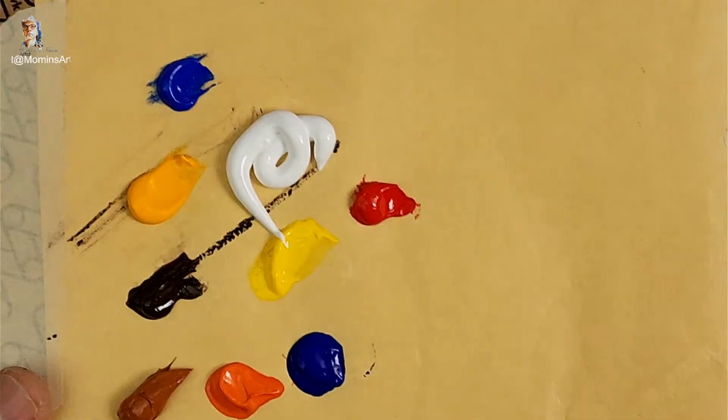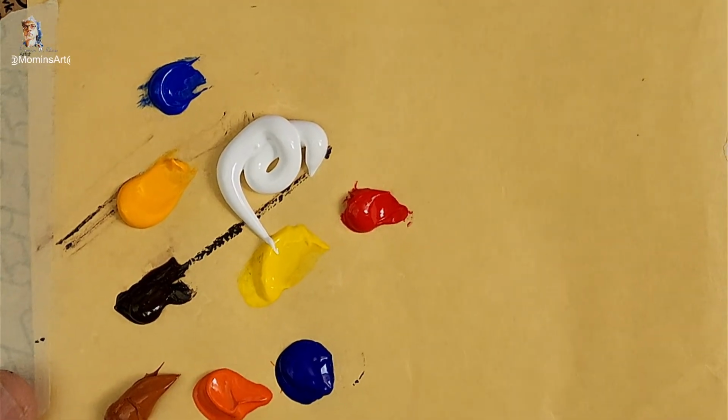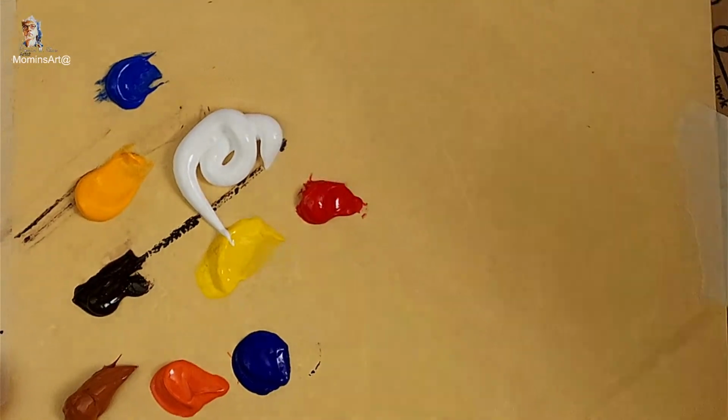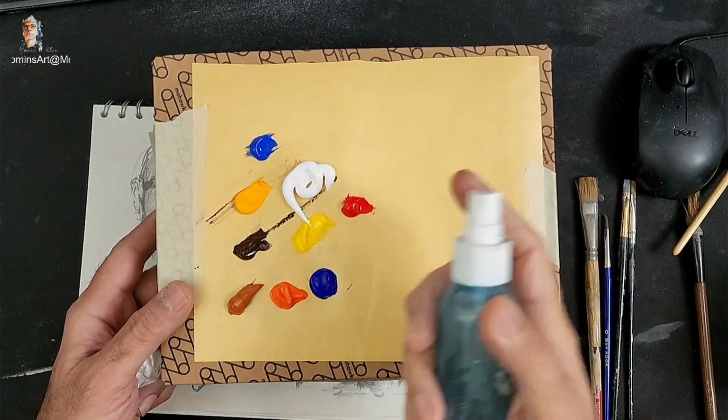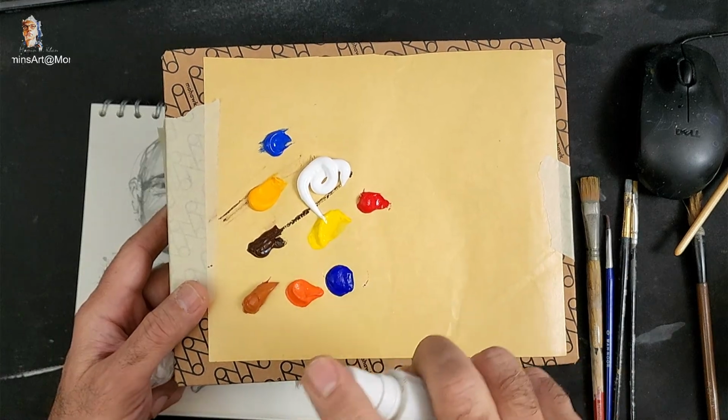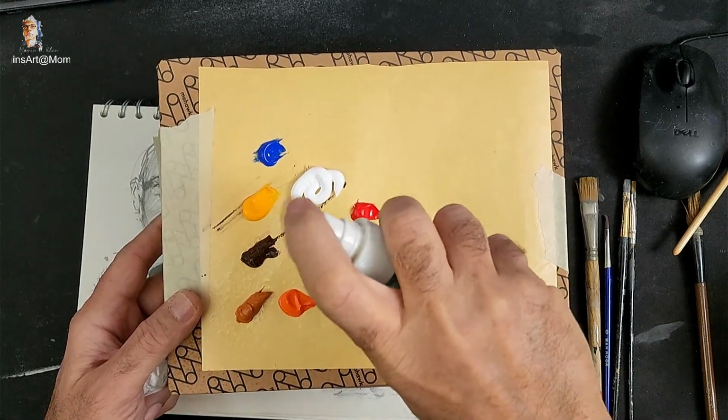So we're going to mix all these colors and bring some skin tone. Always remember, when you squeeze, I'm not sure how many of you are involved in acrylic. I always spray some water to keep my paint moist.